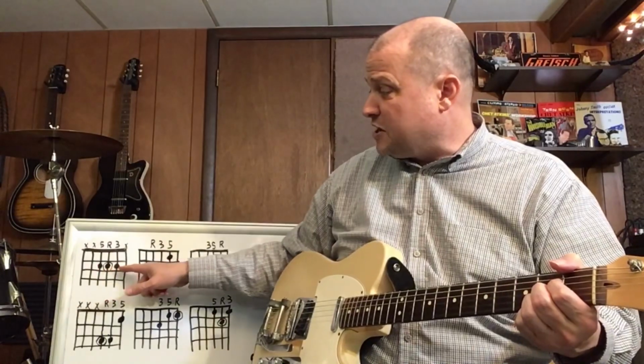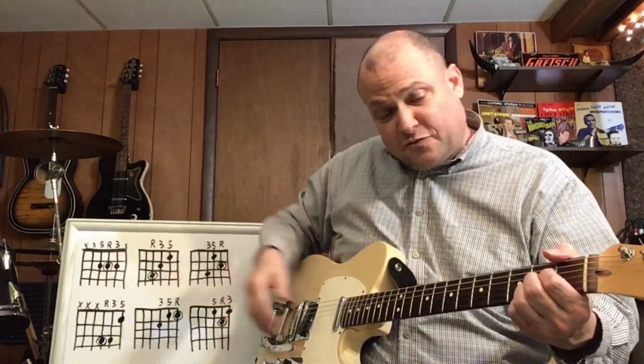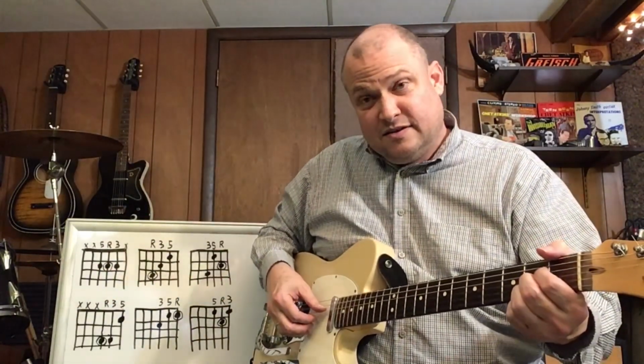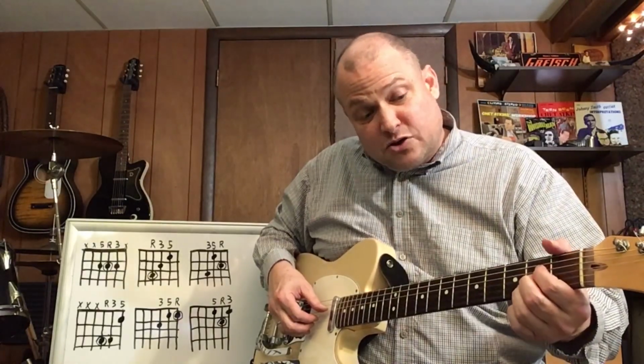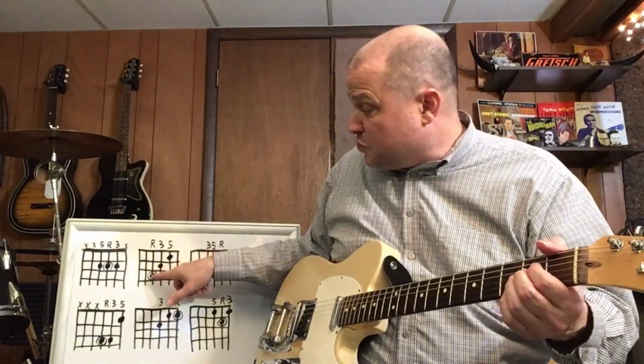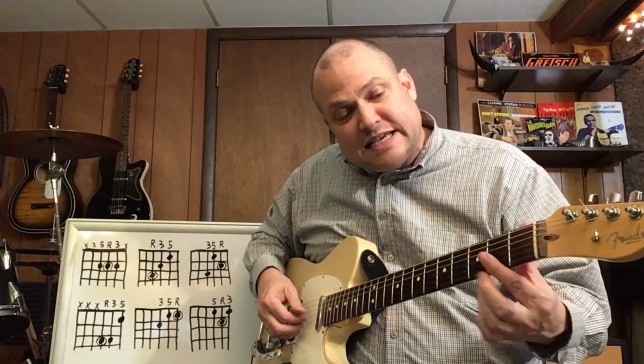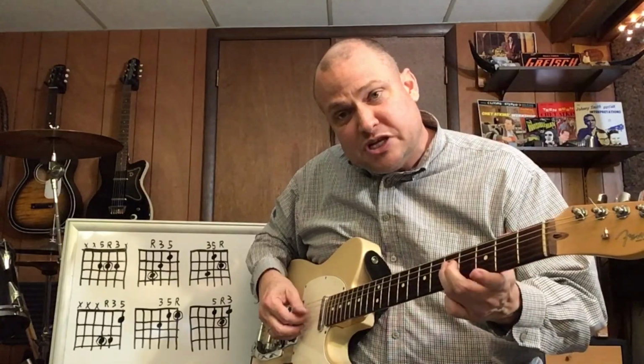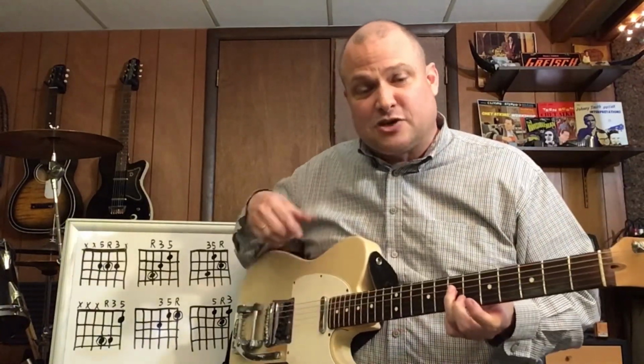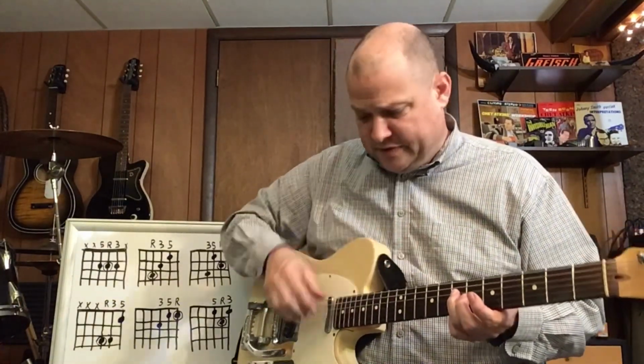So if you take these 3 notes and you move them down your fretboard 1 spot, you're going to put the root, A, on the 4th string, let's say D, E, F, G, A. A is going to be on your 7th fret.